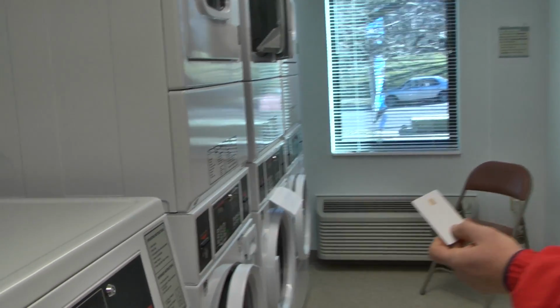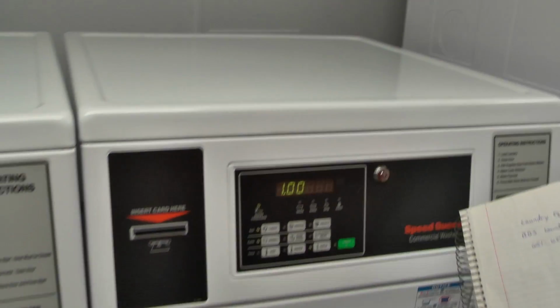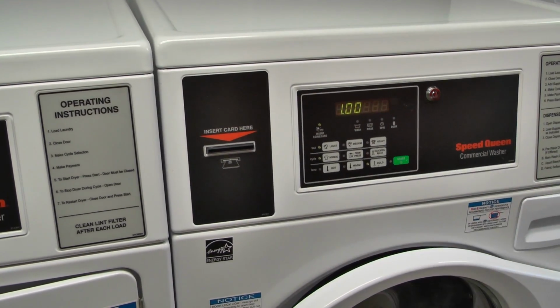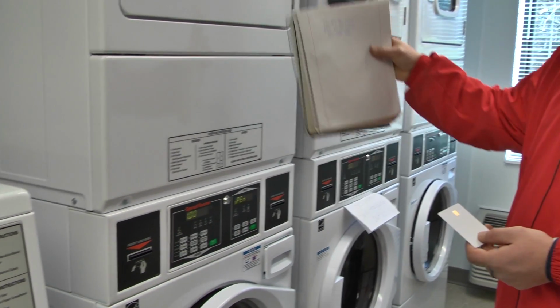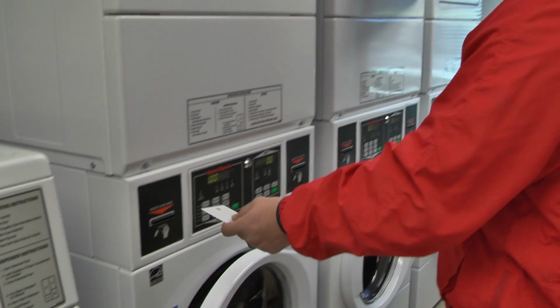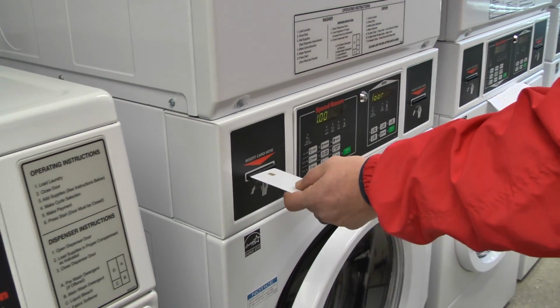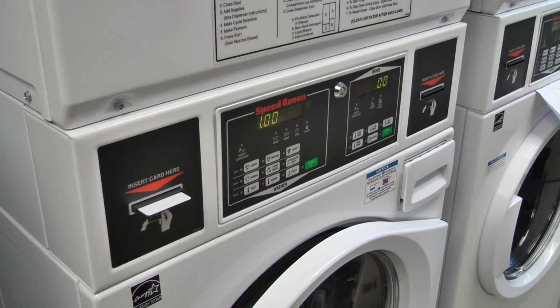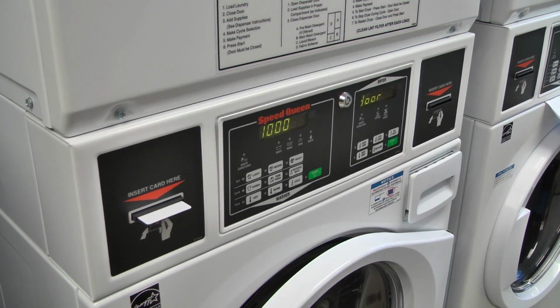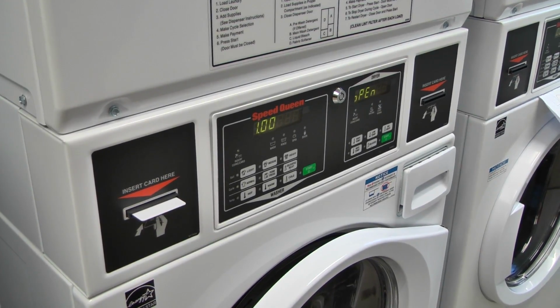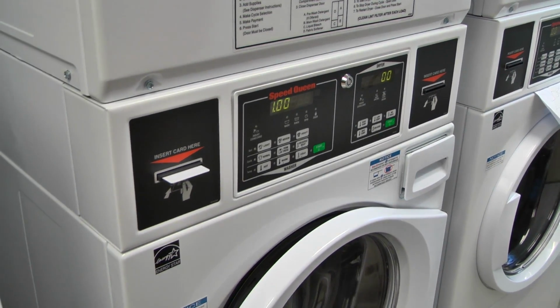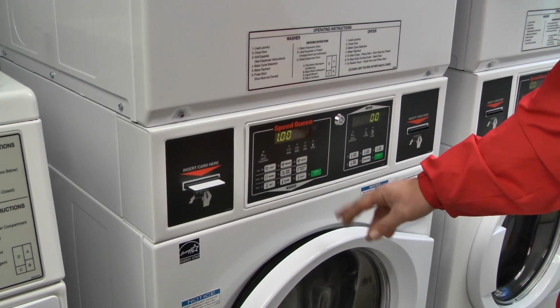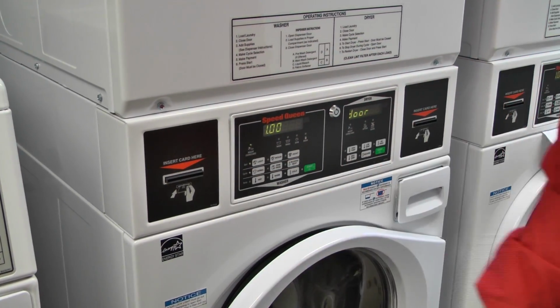Here are the laundry machines. You have your washer, your dryer, and we have our stacked washer and dryers. Washer credit cards on this side. Drain a balance of $10. You can follow the prompts below on your wash cycle and hit start, remove your card, and you're on your way.